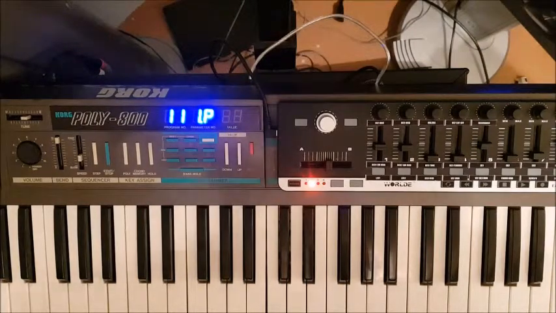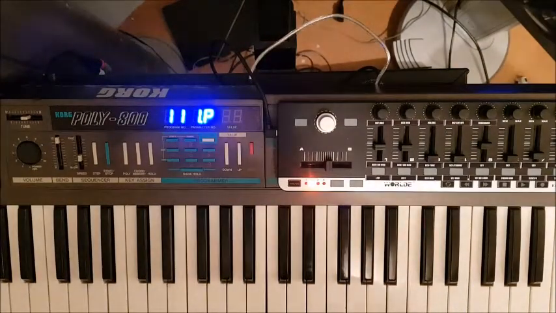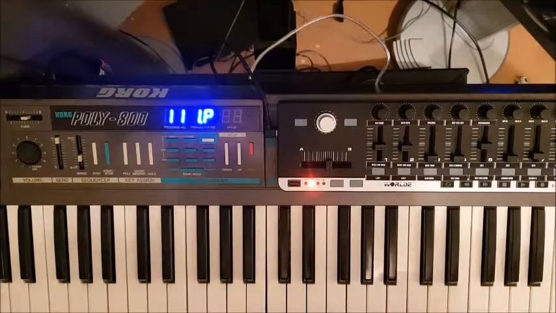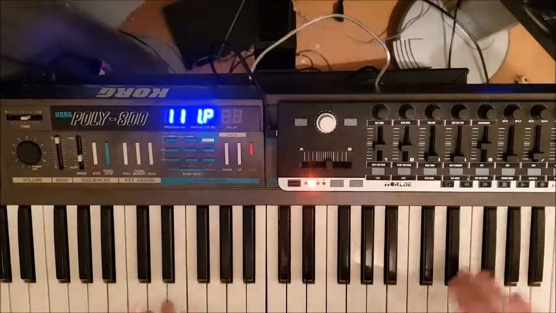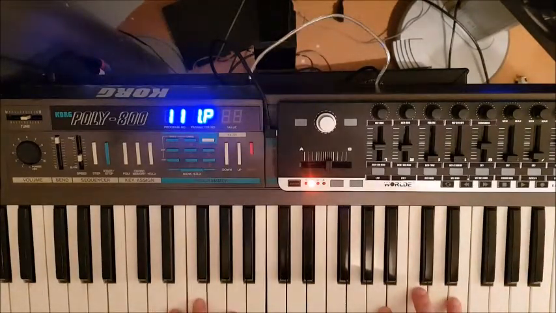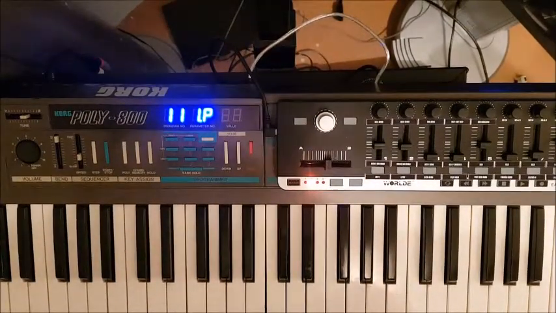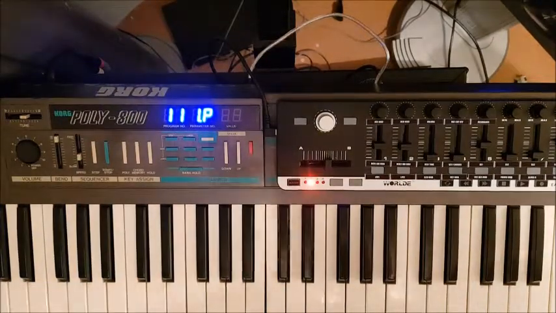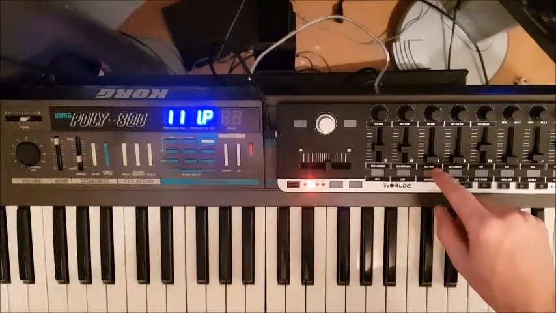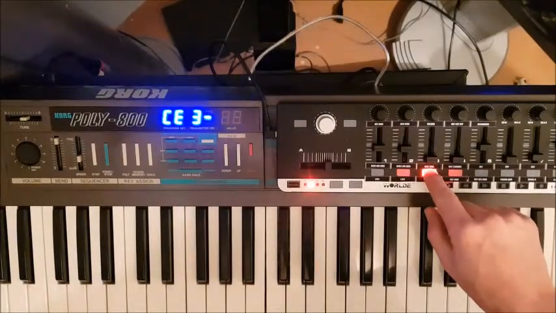The next section that I'm going to demonstrate will be the DCO modulation. Now this modulates both the DCOs together, or if it's just a one DCO patch, then obviously it'll just modulate that. I'm going to demonstrate this with LFO1, LFO2 and a little bit with the super LFOs. So first I'll select the DCO modulation setting.